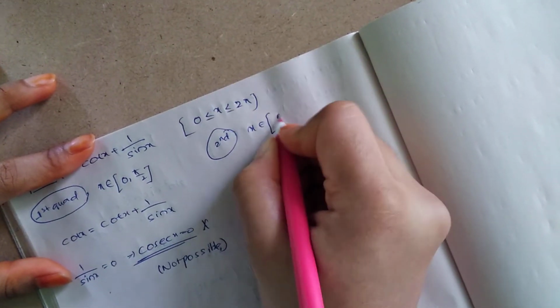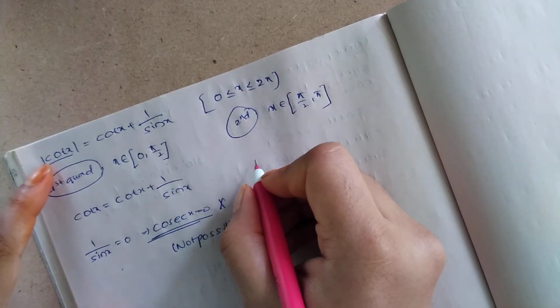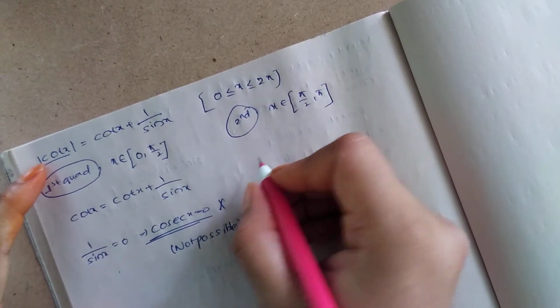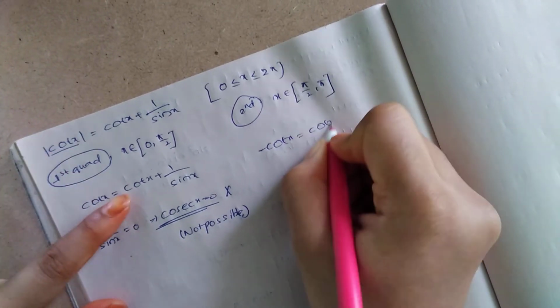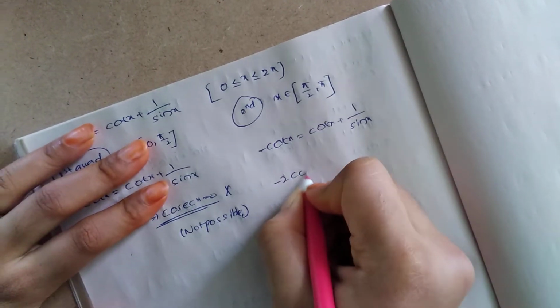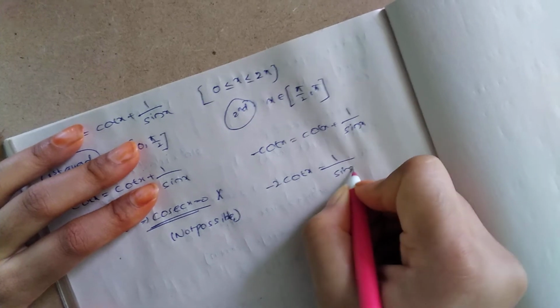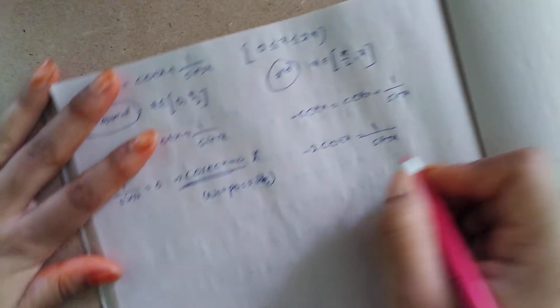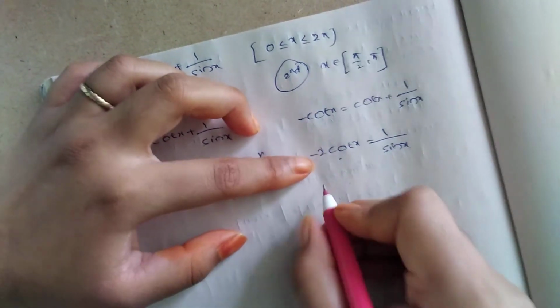Okay. So second quadrant, let's see. X belongs to pi by 2 to pi. Okay. Cot x is negative. Yes. Minus cot x is equal to cot x plus 1 by sin x. Minus 2 cot x is equal to 1 by sin x. Well, now we can write cot x as cos x by sin x.